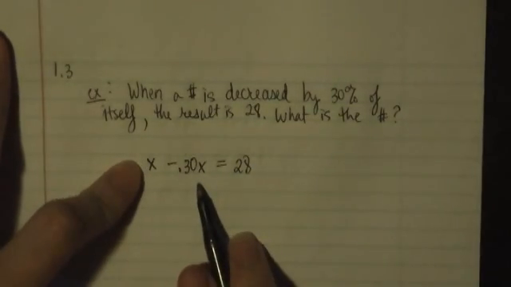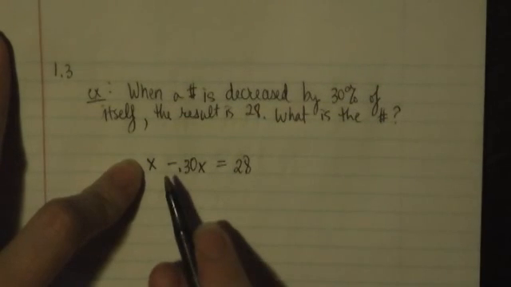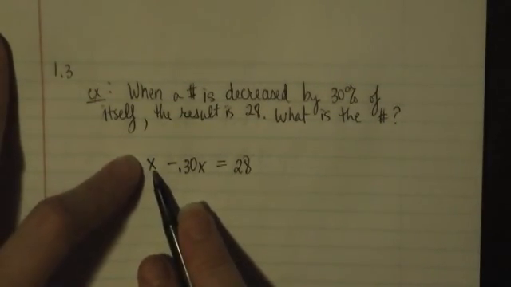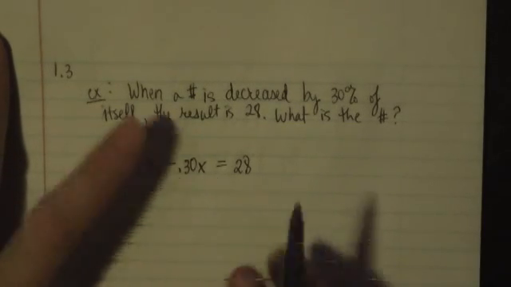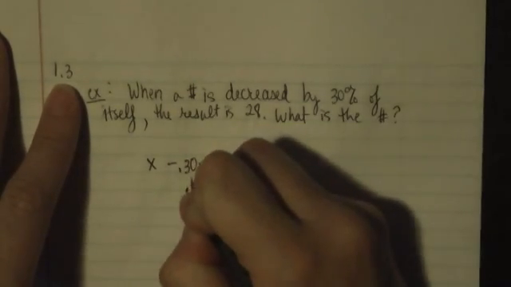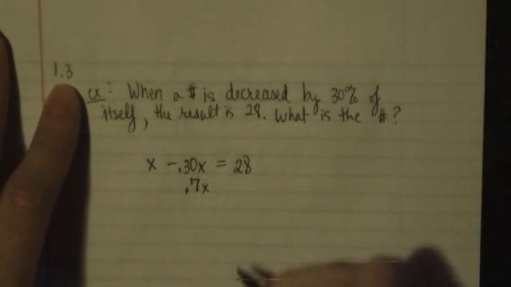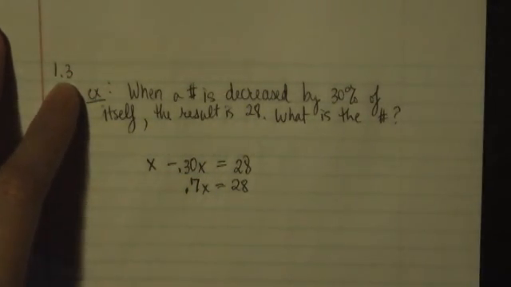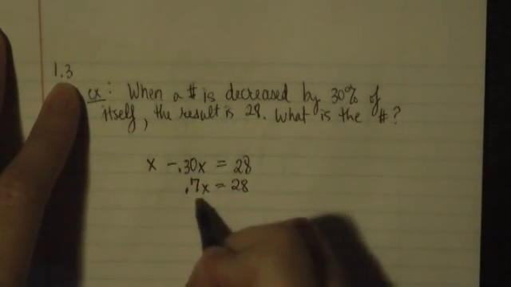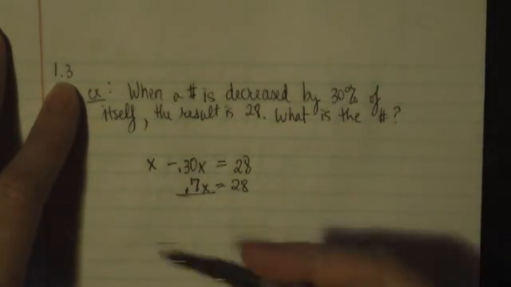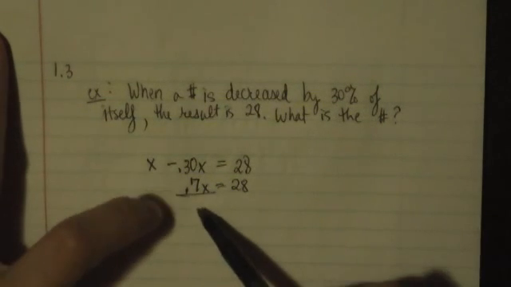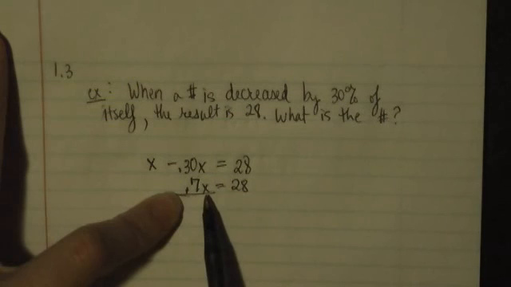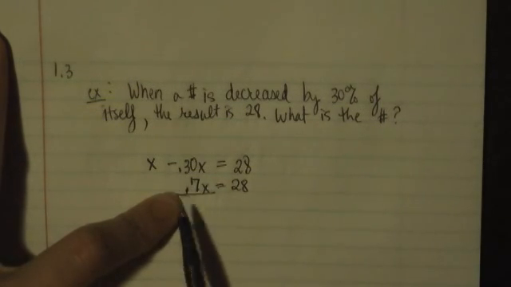And then we just have to solve this to figure out what the number is. Well, if you have this x, there's one of them. 1x minus 0.3x, you get 0.7x is equal to 28. Well, let's divide both sides by 0.7, solving our equation. From our earlier lecture, we talked about solving equations. You just do the opposite. So this 0.7 is multiplying the x. So to move it over, we have to divide.